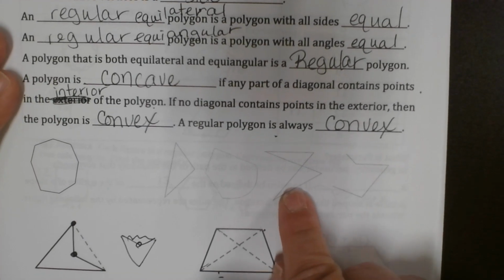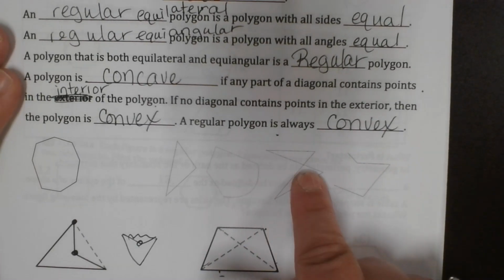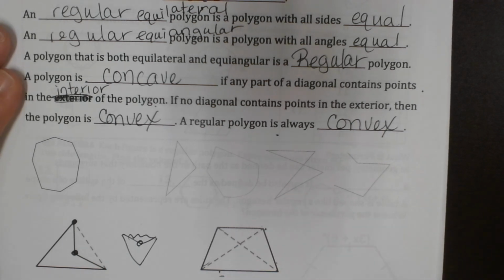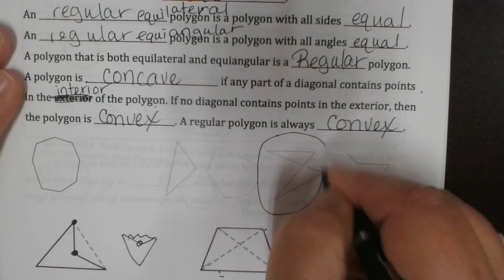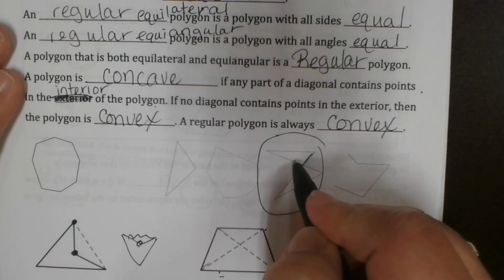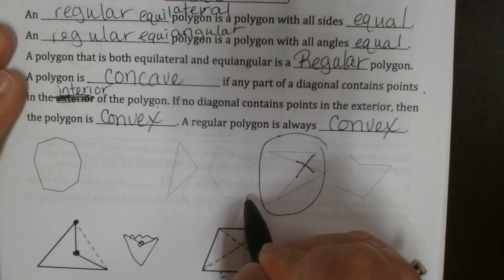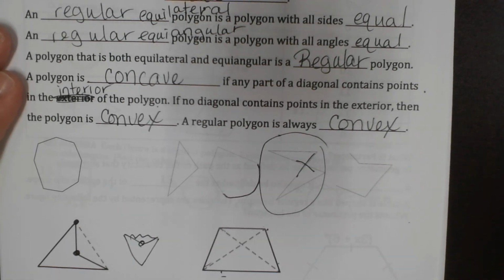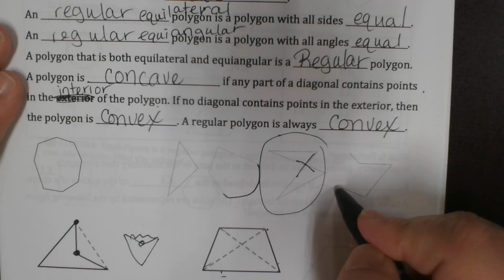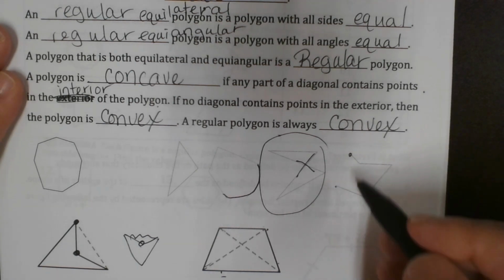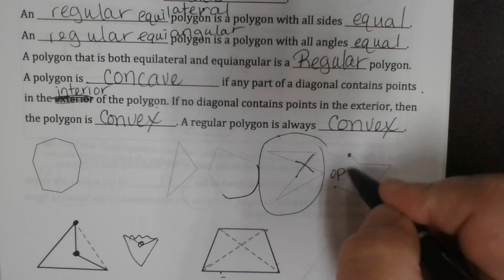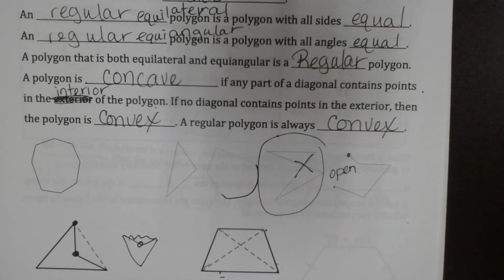You see how these lines cross each other inside that polygon? That's not a polygon. So I want you to see that. That's not a polygon because of this cross. This is not a polygon because that side is curved. This is not a polygon because it's not closed. It has to be completely closed. It's open right here. So that keeps that from being a polygon.